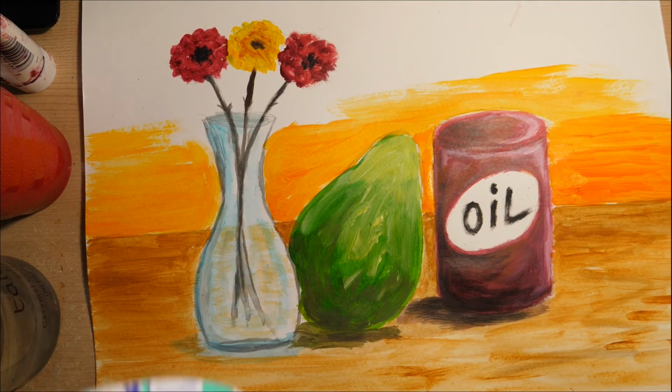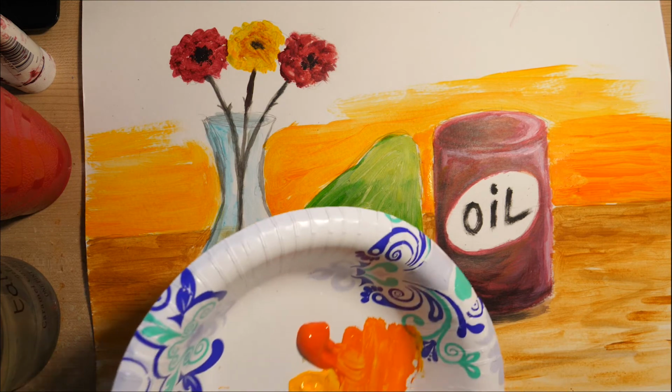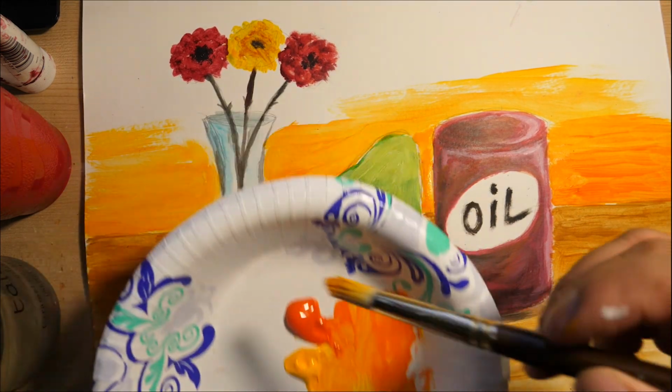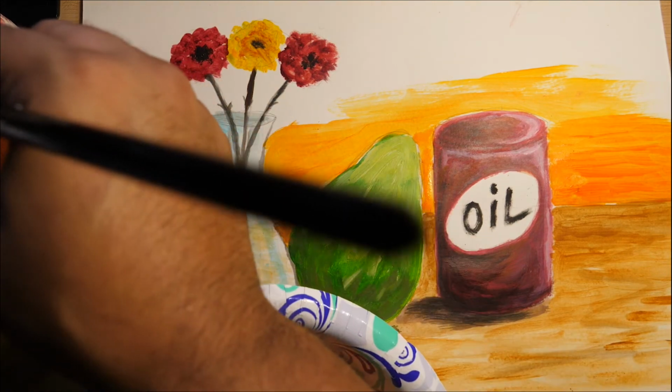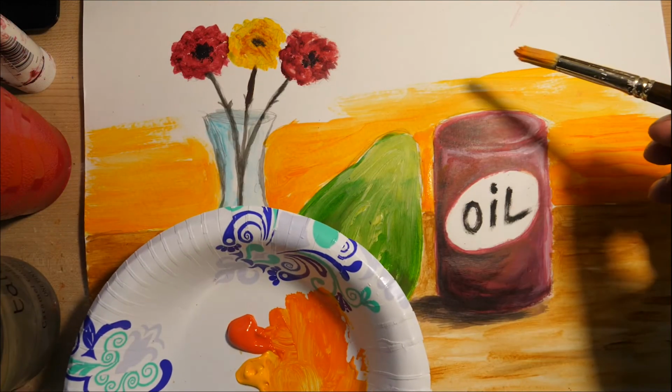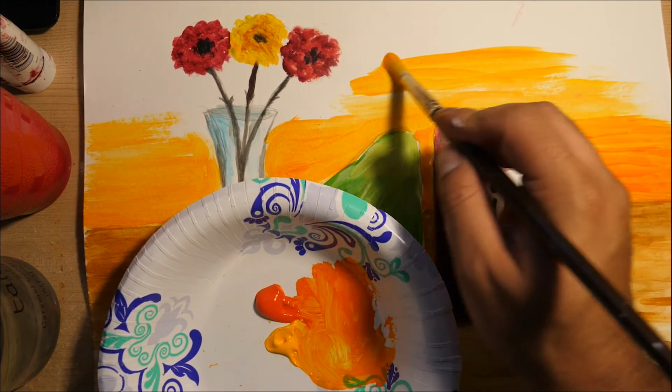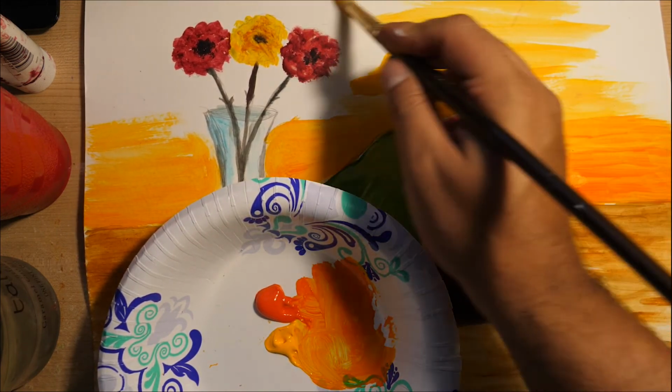Okay, so I think at this point we can start doing our wash. Let's go ahead and take some of that, and we are going to add a little bit of water, or actually a little bit more than usual, and we start spreading it out like this.